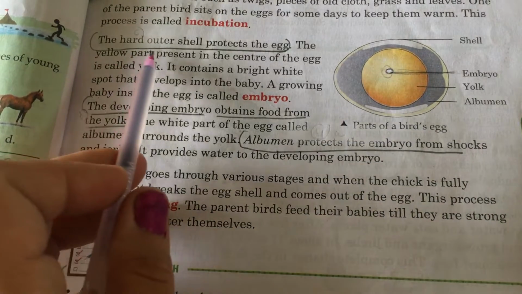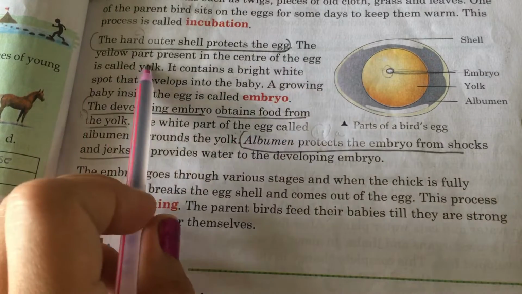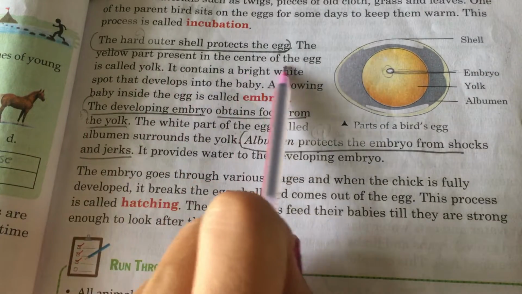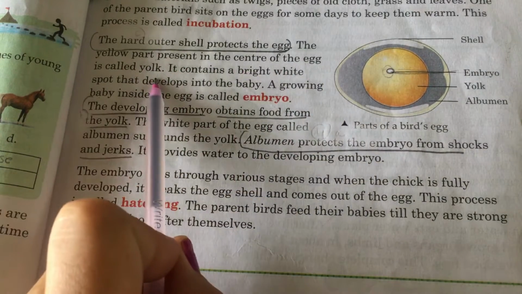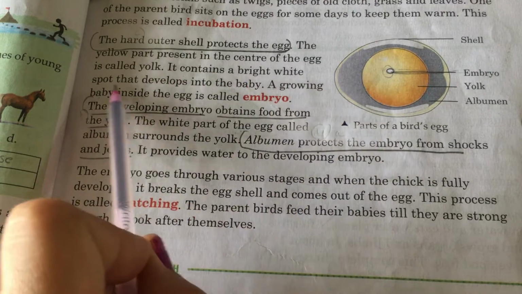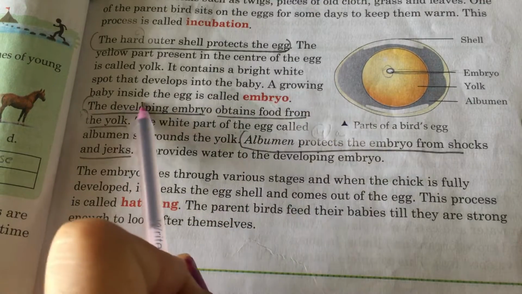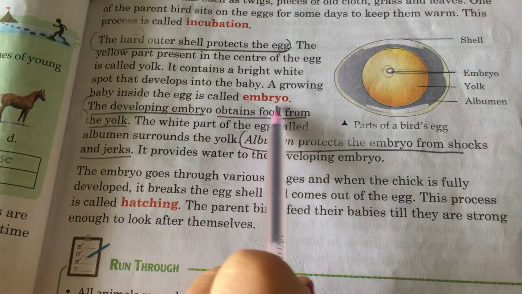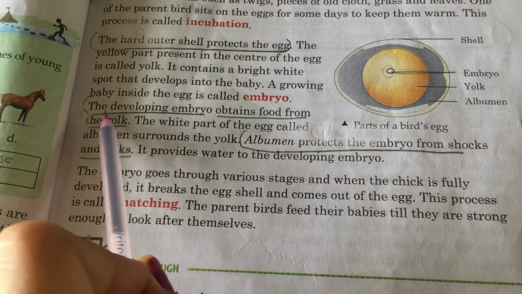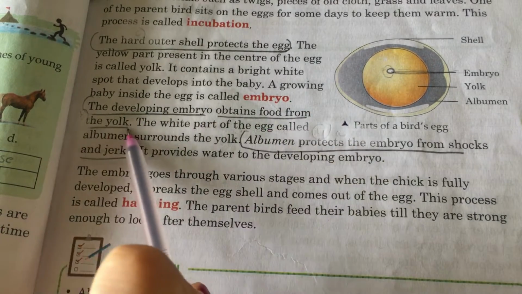The hard outer shell protects the egg. The yellow part present in the center of the egg is called yolk. It contains a bright white spot that develops into the baby. A growing baby inside the egg is called embryo. The developing embryo obtains food from the yolk.